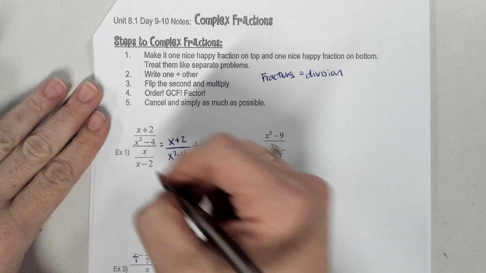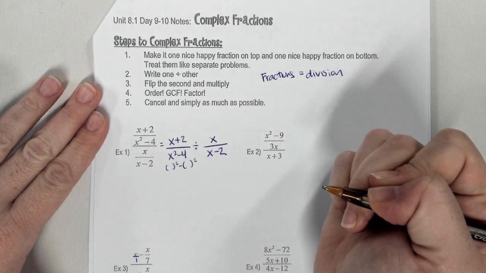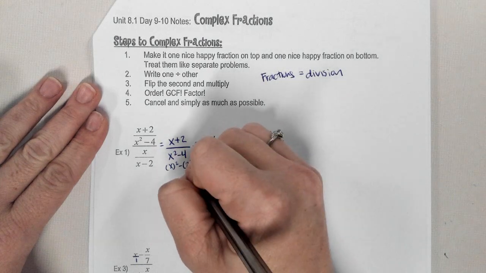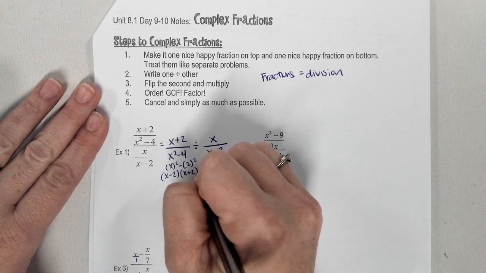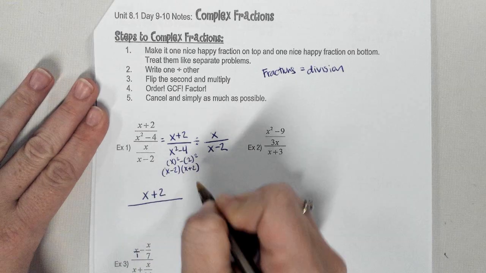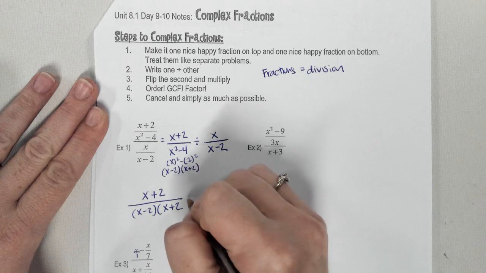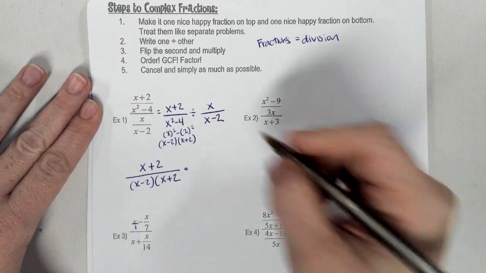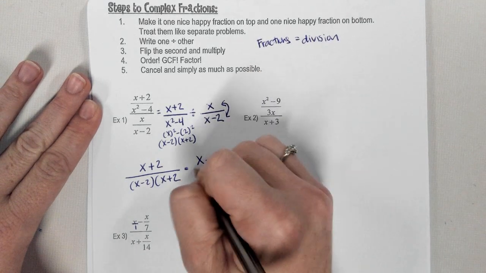So, what's the only piece here that factors? The x squared minus 4, because it's a perfect square minus a perfect square. What squared gives you x squared? And what squared gives you 4? So this becomes (x minus 2)(x plus 2). So I'm going to rewrite this as x plus 2 on top, (x minus 2)(x plus 2) on bottom. I'm going to change it to multiplication, and I'm going to flip. So this becomes (x minus 2) over x.